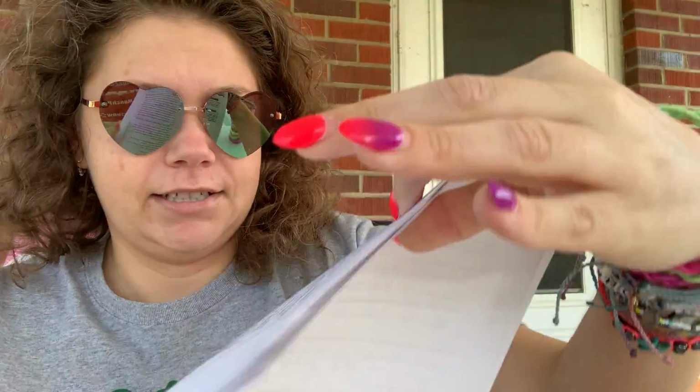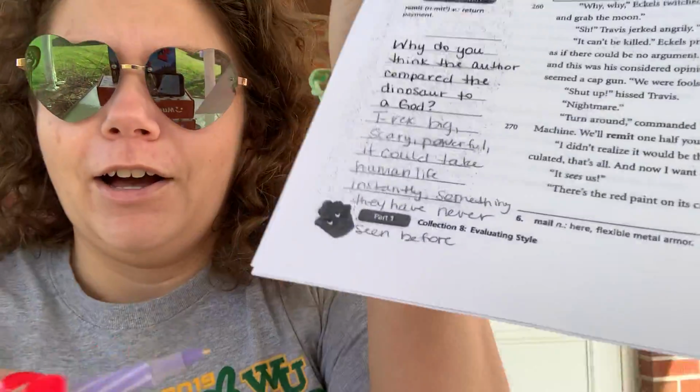His Royal Majesty. Okay, on page 10, right yonder, it says, why do you think the author compared the dinosaur to a god? Basically here, the T-Rex, he's a big guy. He is scary, very powerful. He can take a human life instantly. I mean, instantly. He can take your life just like God could, or a god, depending on your religion or lack thereof. So that's why he's compared to that.